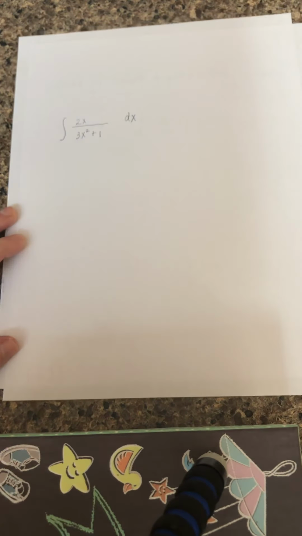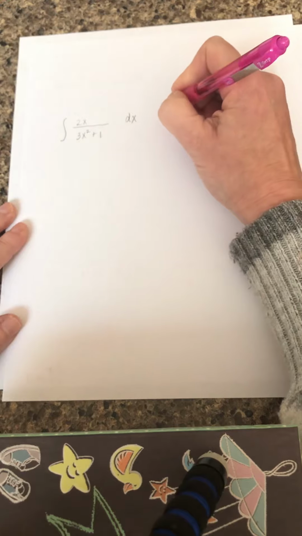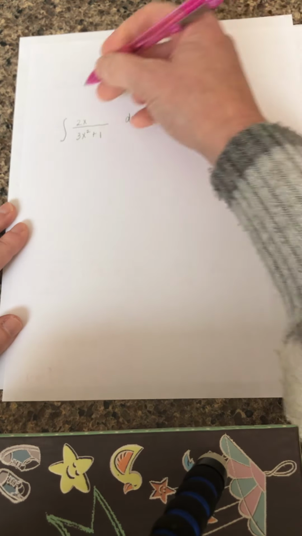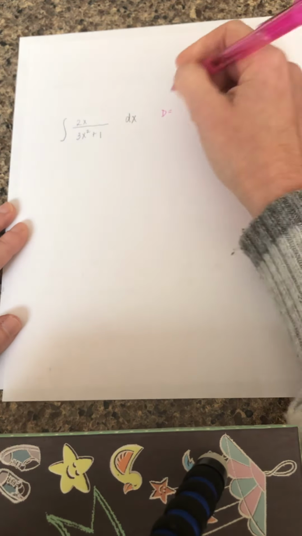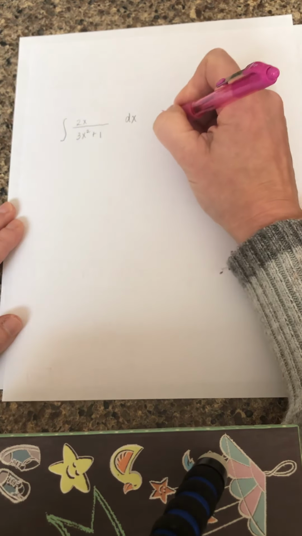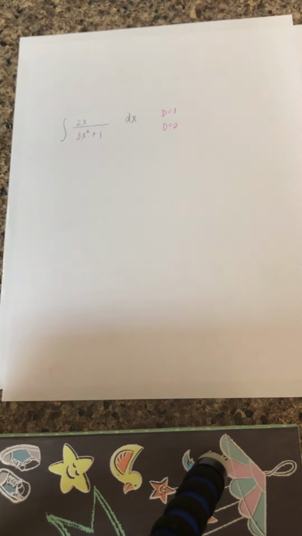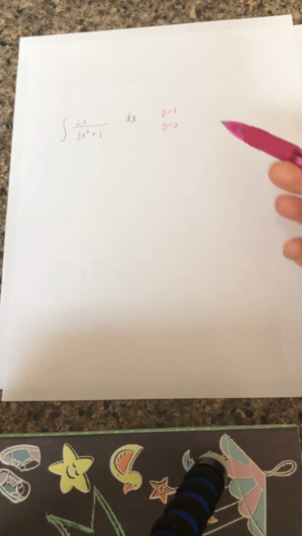Okay, so again, looking at this, we would notice the relationship of the degrees of our numerator and denominator. So here we have a degree of 1, here we have a degree of 2. So we have that relationship that we spoke of before. The degree of the denominator is 1 larger than that of the numerator.